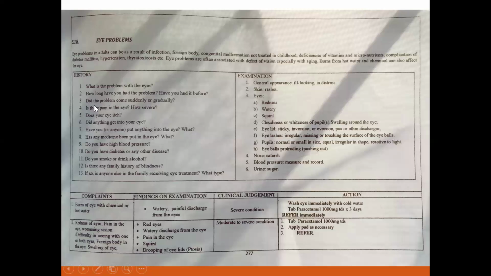Then, is there pain in the eye? This is necessary. We also know if it's a third degree burn, second degree, or first degree. Third degree burns mostly don't give pain because the deeper structures are affected. However, on looking at the patient, you will know. Then we are not supposed to ask, does your eye itch? Because it's only infections that can cause eye itching. However, some certain debris can lead to that, but we have to be sensitive about that.